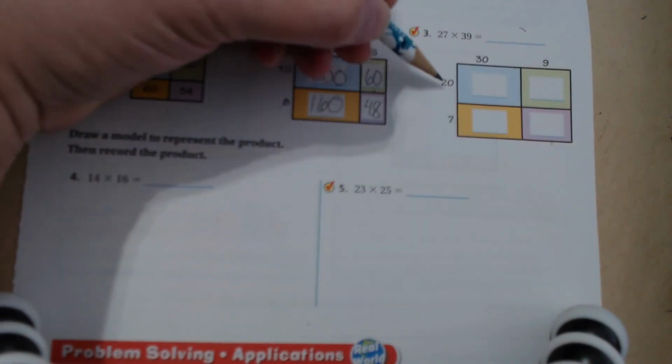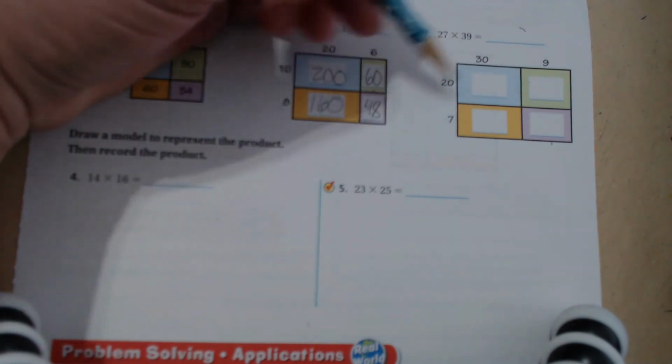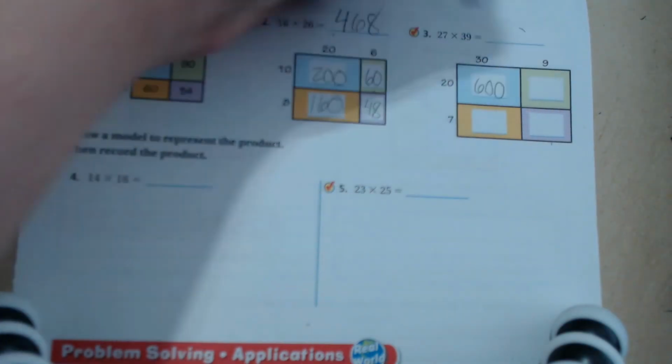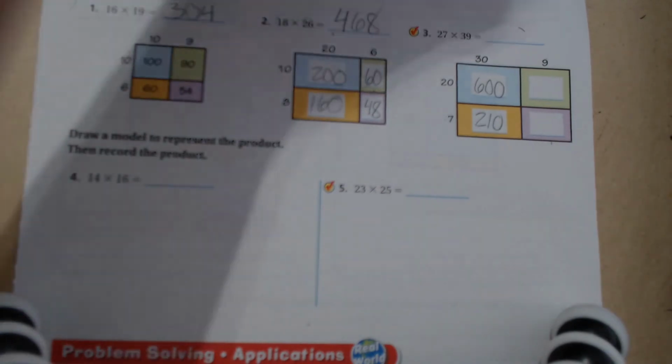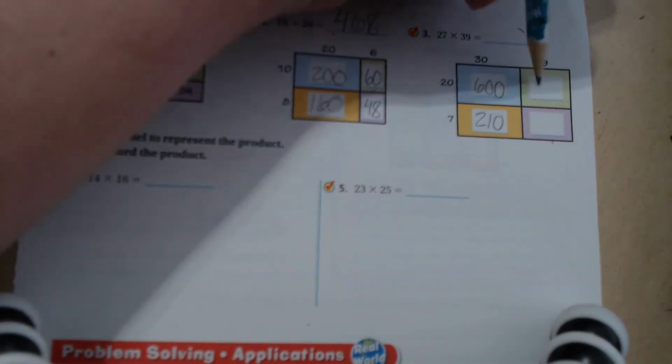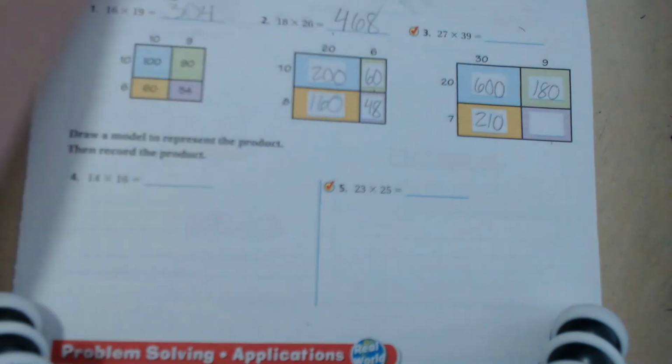Let's keep moving. We've got 39 times 27. So 20 times 30 is 600. 30 times 7 is 210. 20 times 9, 180. 7 times 9, 63.